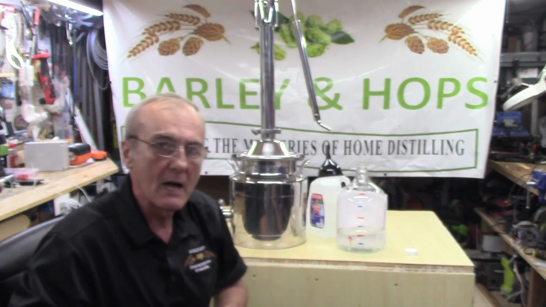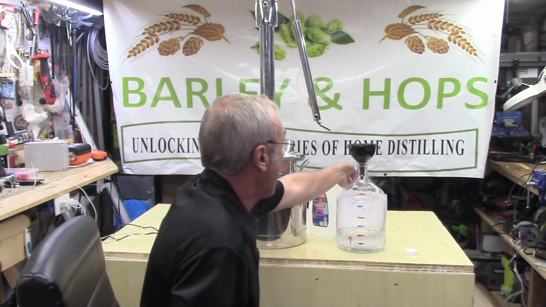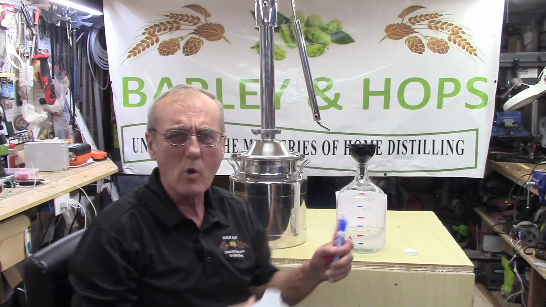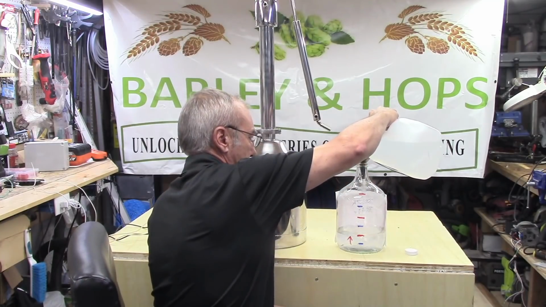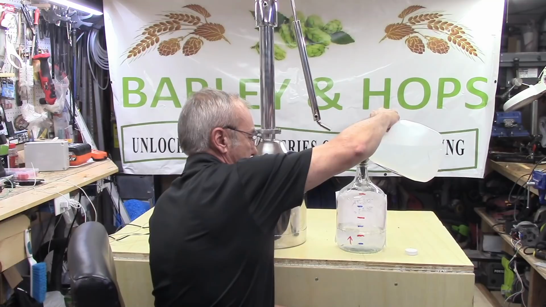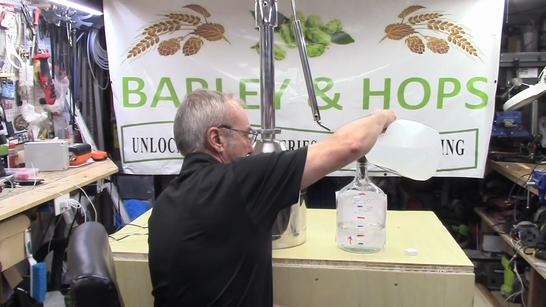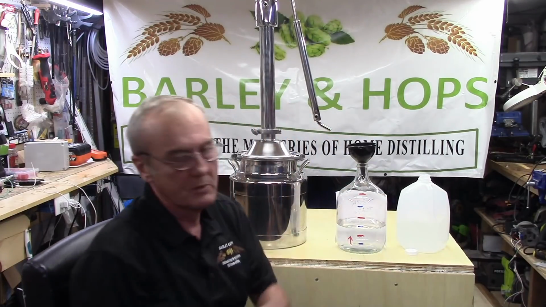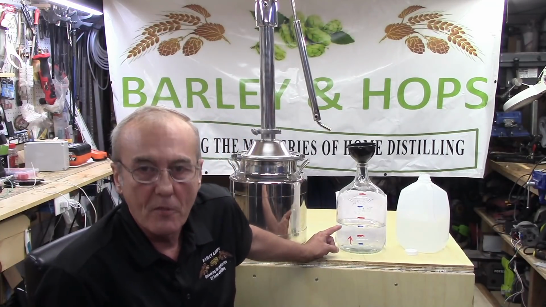So this is my ethanol, and I can use my eyes and kind of gauge this, and let's say the whole run from start to finish was 140 proof. I would add there, just short of that blue line. So that's what I would have. That's 70% ethanol, 30% water.